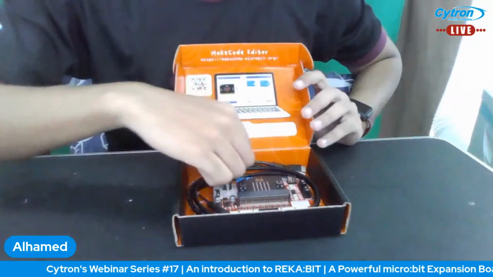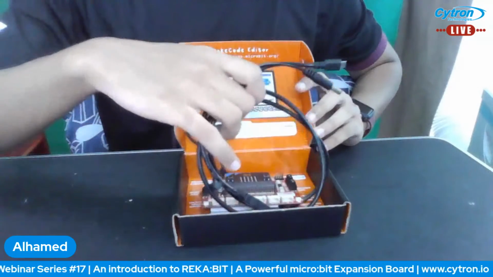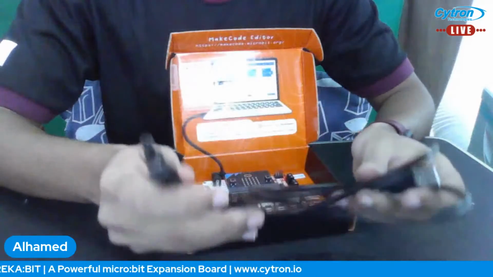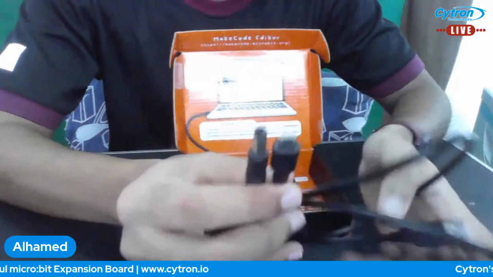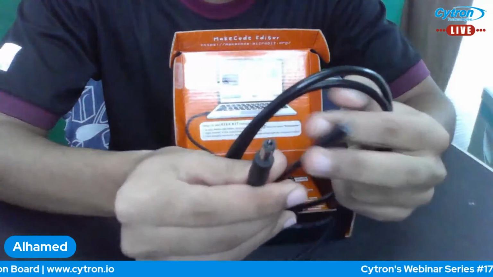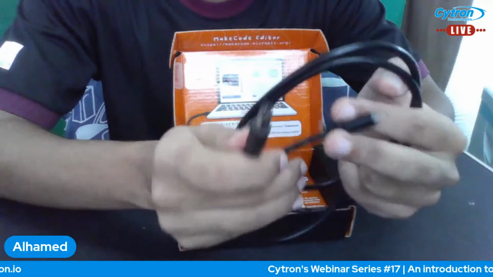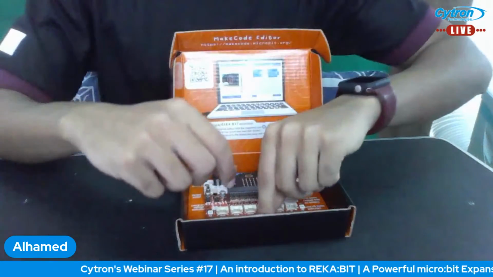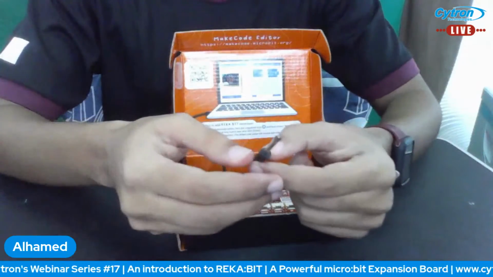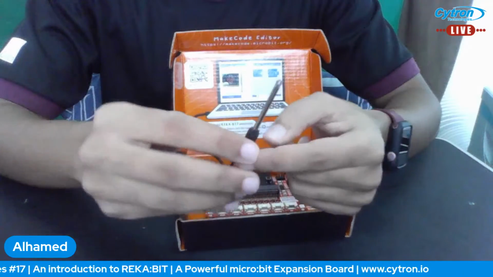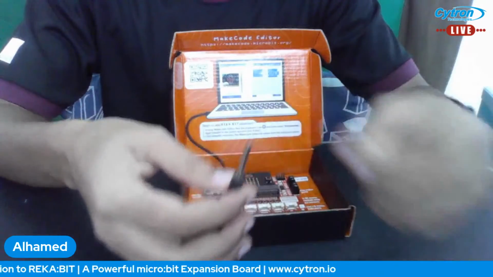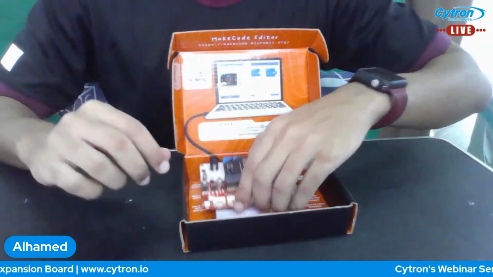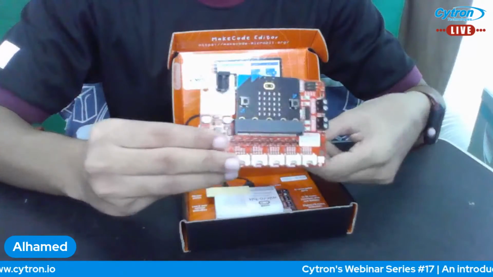Okay, and then we will be having this cable, okay, to transfer the data, this one to the microbit, and this one to power up the REKA bit. Okay, and also we will be having a screwdriver, okay, to release the DC motor terminals. Okay, and lastly we will be having the REKA bit.